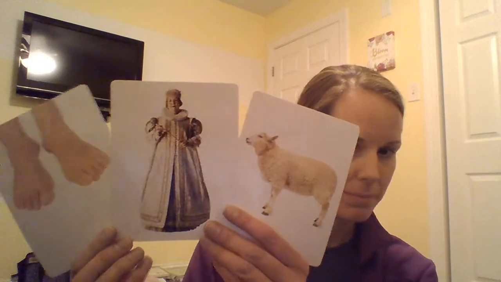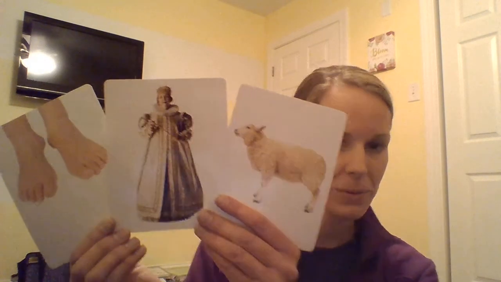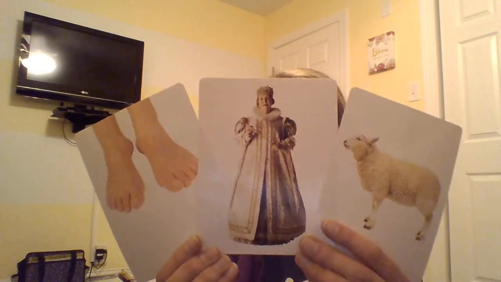I have 3 picture cards here. Feet, queen, and sheep. What sound did you hear in these 3 words that was the same? If you said E, you're correct. All 3 of these words have a middle sound of E. So those 3 words have the long E sound in the middle.